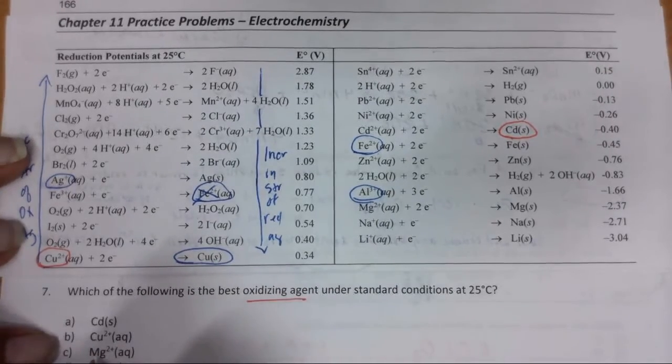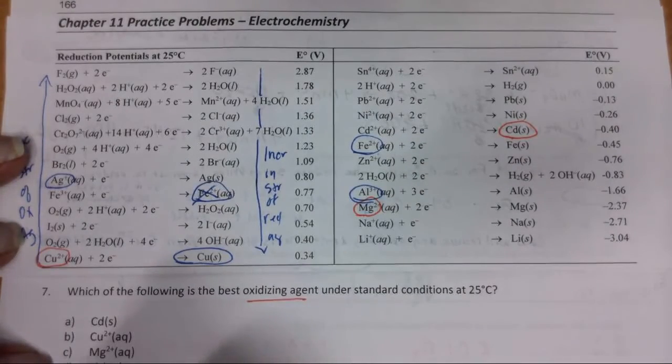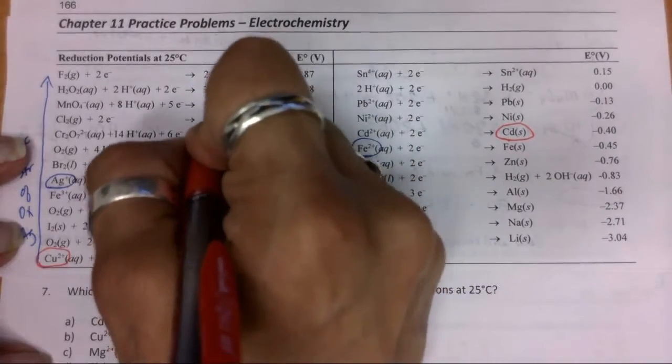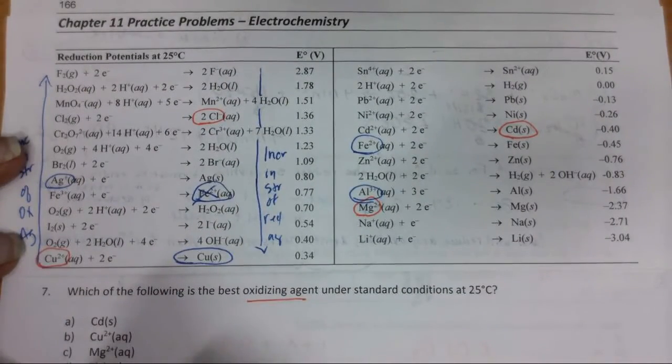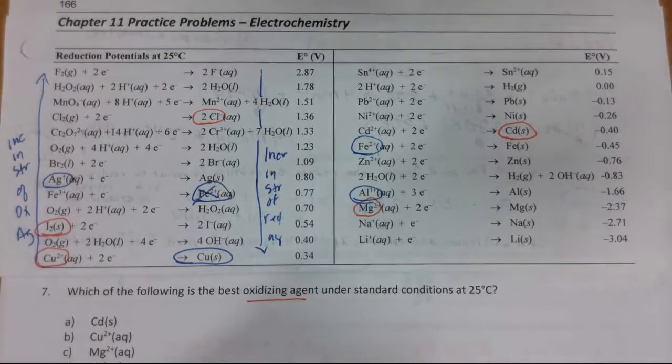Okay, and then we've got magnesium 2 plus, aqueous, and we've got Cl minus. Okay, Cl minus is going to be up here. And then I have I2 solid. Okay, so that one's right there. Now, I want to know which of the following is the best oxidizing agent under standard conditions.